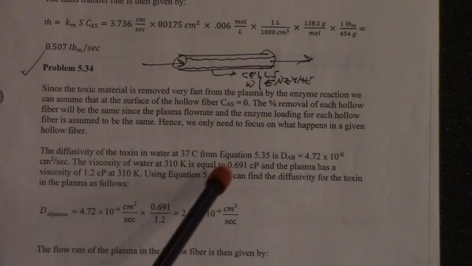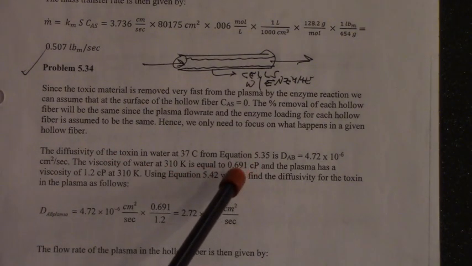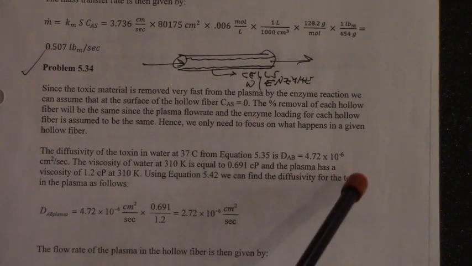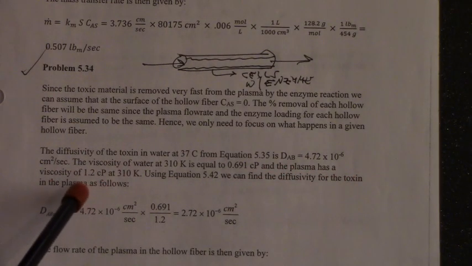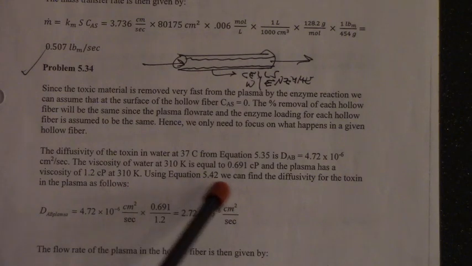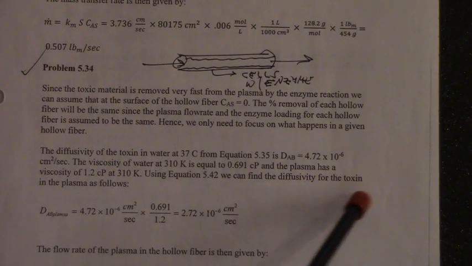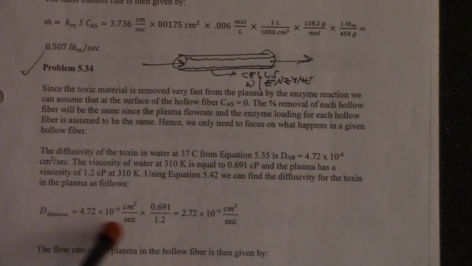The viscosity of water at 37 C is 0.691 centipoise, and the plasma has this viscosity. And then using equation 542, we can find the diffusivity for the toxin in the plasma, so we have to adjust for the higher viscosity of the plasma relative to water, and we get this particular value here for the diffusivity.